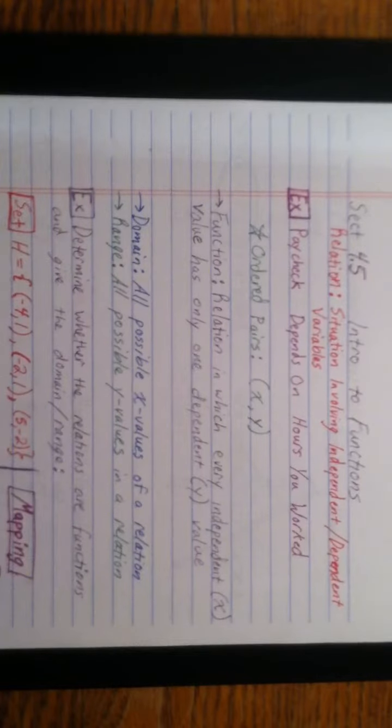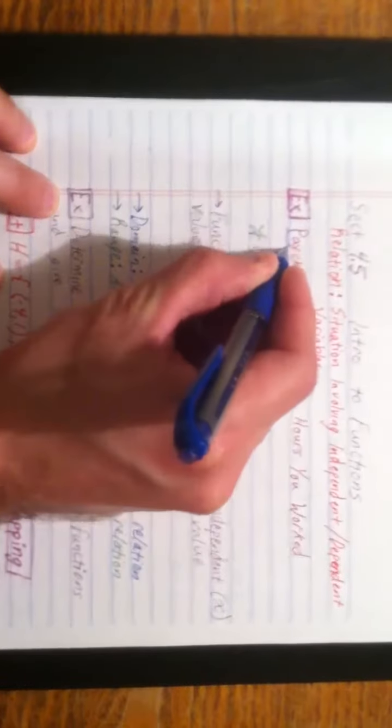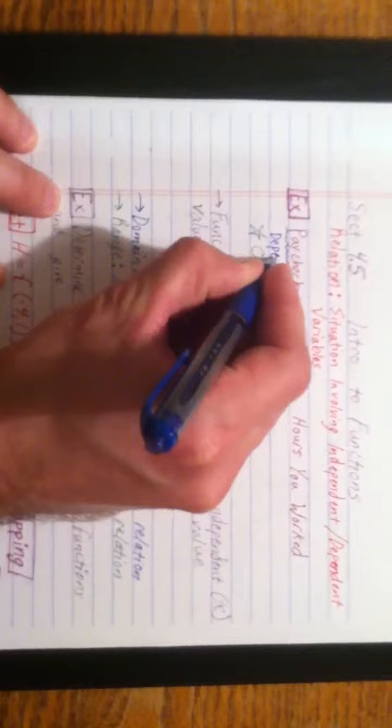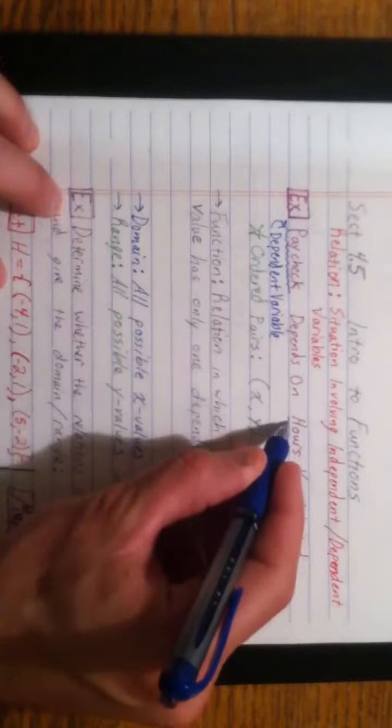So because of that, we would say our paycheck is the dependent variable, whereas the hours we worked is the independent variable. Whichever one depends on the other is the dependent variable. The amount of your paycheck depends on how many hours you worked.